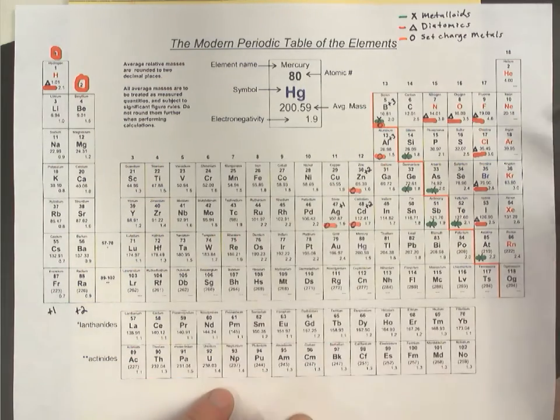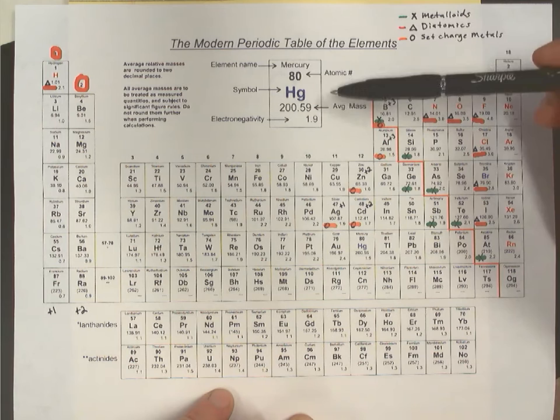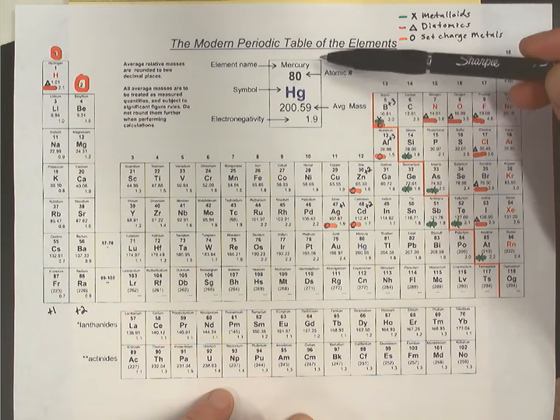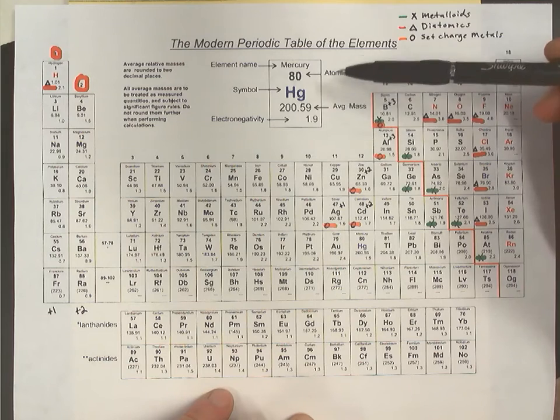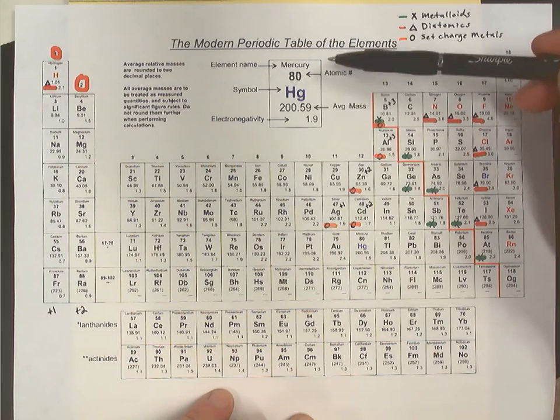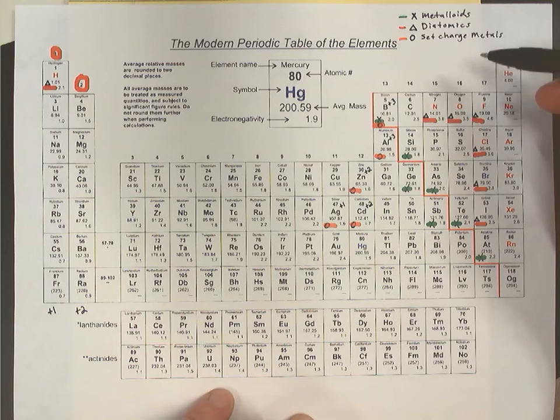If it's a negative charge, you're going to have to add electrons. So with a -1, you would have 1 more electron than protons. A -2, you'd have 2 more electrons than protons, and that pattern just follows. For every negative, you have an additional electron. For every positive charge, you take an electron away.